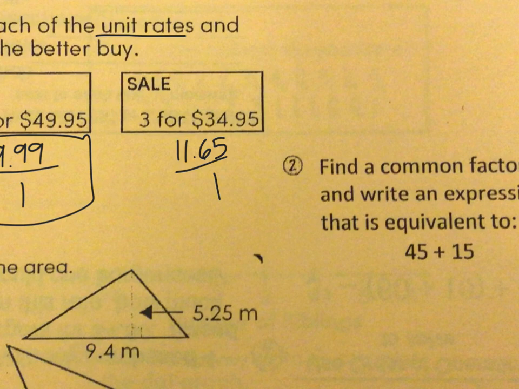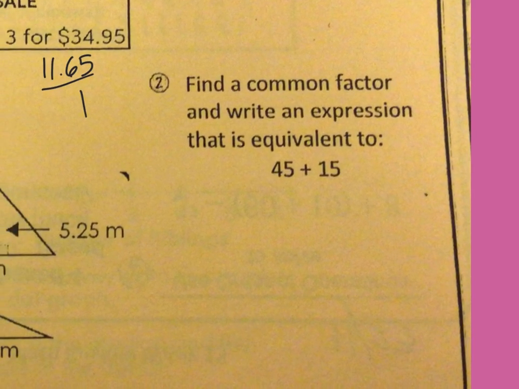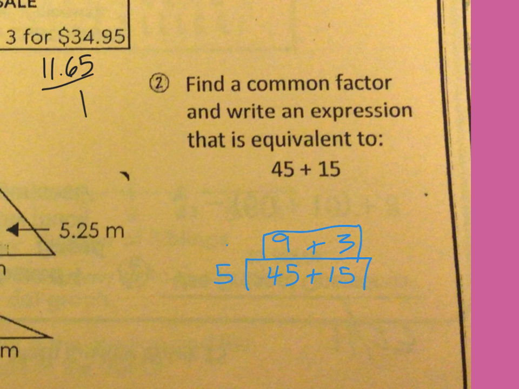Okay, number 2. Okay, so let's take a look at number 2 now. Remember, when we want to use a common factor, we're going to go back to the birthday cake method. So we're going to put 45 and 15 in here. And what number goes into both of those? 5. It goes into this one 9. It goes into this one 3. And then 3 can be taken out of both of those. So 3 goes into that 3 times and that 1 time.